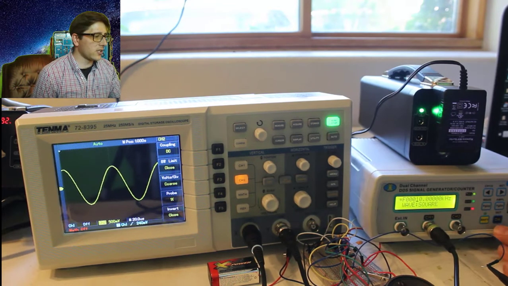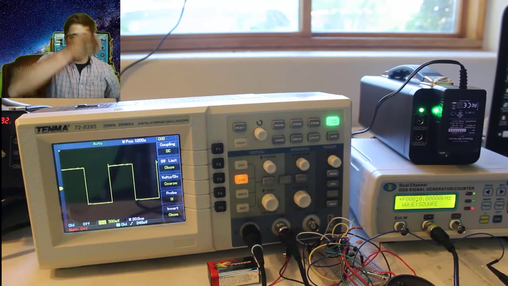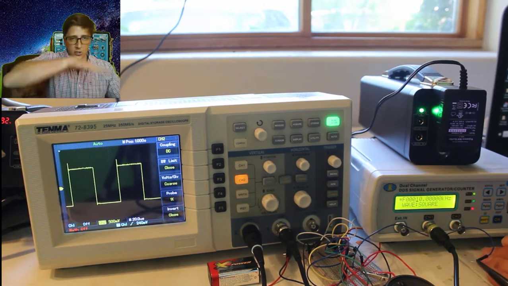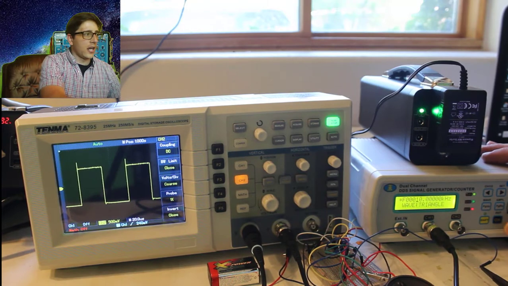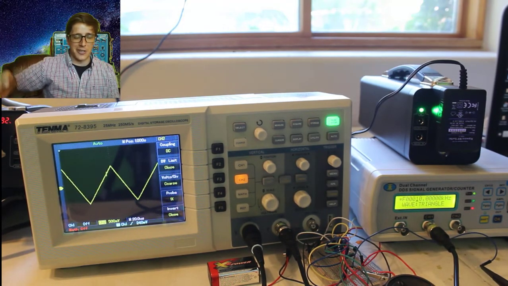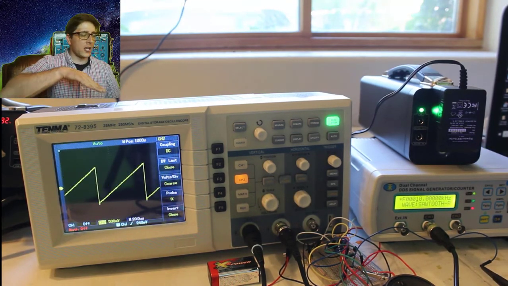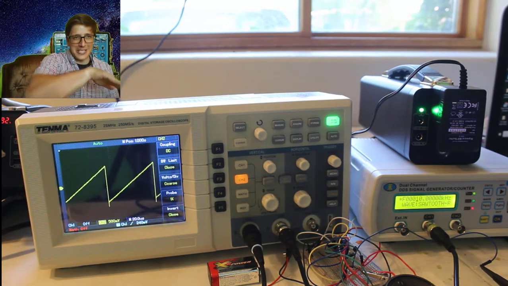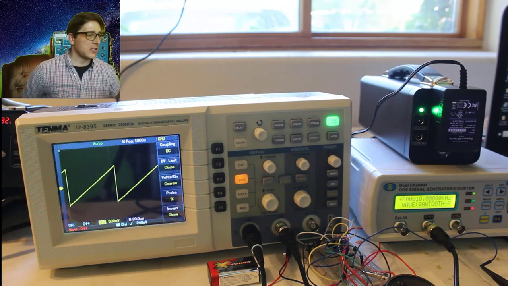So I'm going to select a square wave. You can see this is now a square wave, so it looks like a rectangle, instead of the pure sine wave that we saw before. I can also select a triangle wave. That literally looks like a triangle. We can also select a sawtooth, and that has a little bit more slope to it, and then it goes straight down, and then it has a slope again. So that's a saw wave.